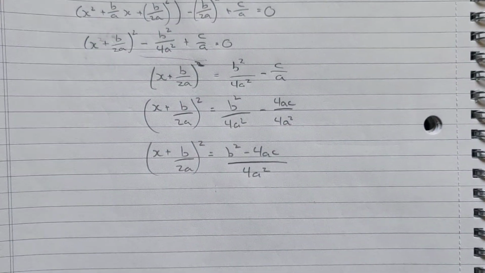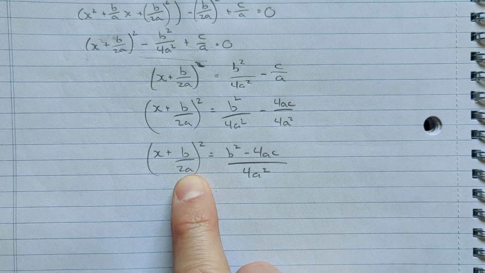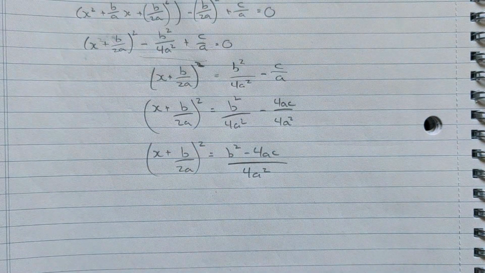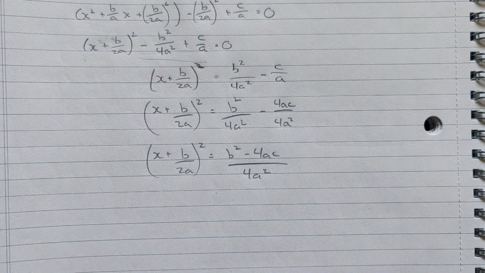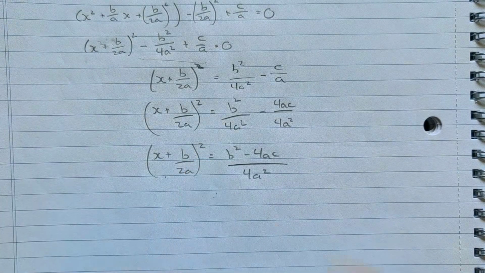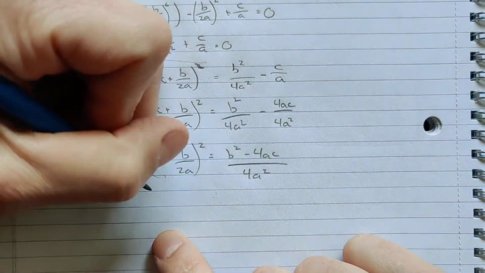Now, next step. X plus b over 2a squared. We want to get this down. We're trying to find x. Well, we got an x. We're down to an x. We just got to make it by itself. So how do we undo everything that's stuck over here? Well, the first thing is to get rid of the squared. So how do you get rid of a square? You take the square root. Take the square root of both sides.